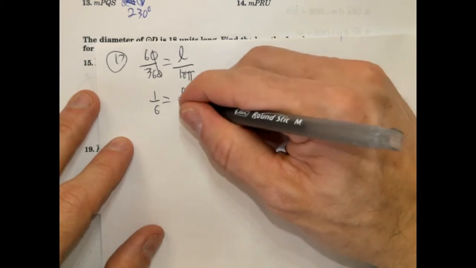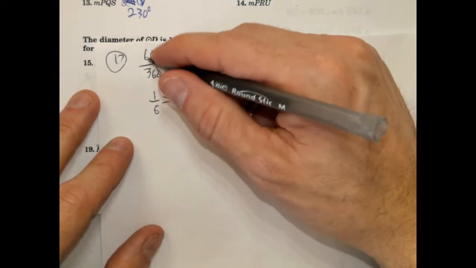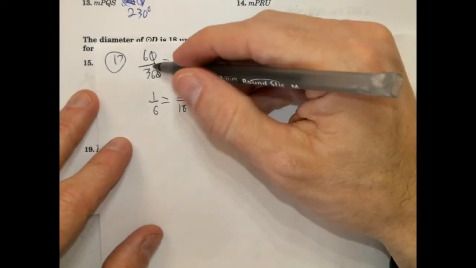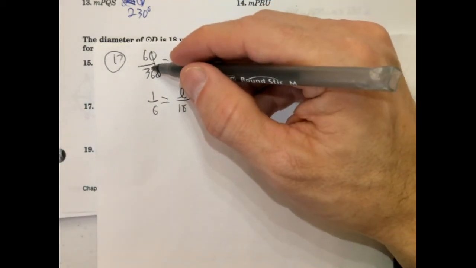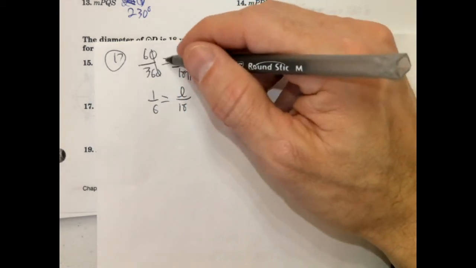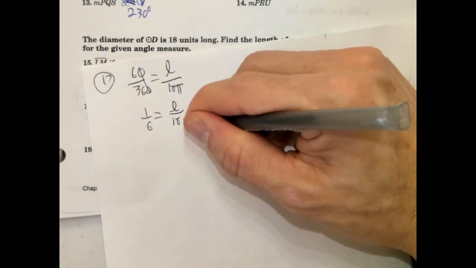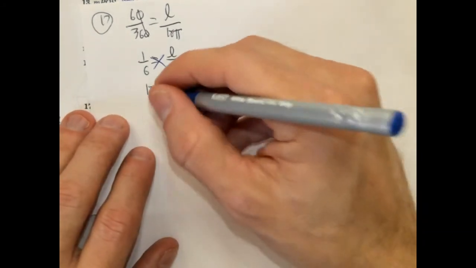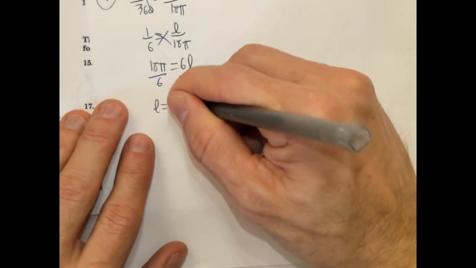I think most people are actually going to run into trouble when it comes to simplification. If simplification is giving you a hard time, if this step is confusing you, just cross multiply. You don't need to do this. And I have a feeling this is probably going to confuse some people if they try to simplify it. So if you're having trouble with this step here, just go ahead and cross multiply it, just the way it is, and you'll be fine. So we're going to cross multiply here. 18 pi equals 6L. Divide by our coefficient, which is 6. And we should end up with L equals 3 pi units.